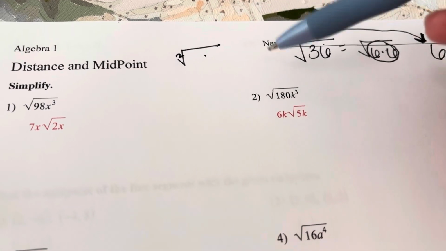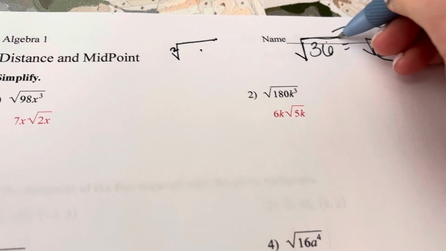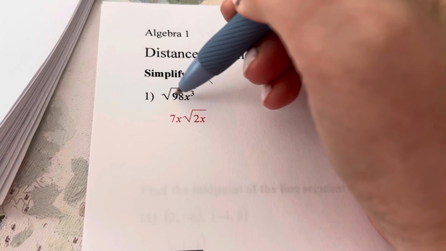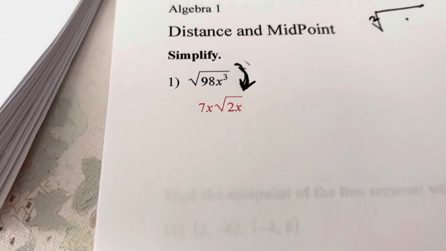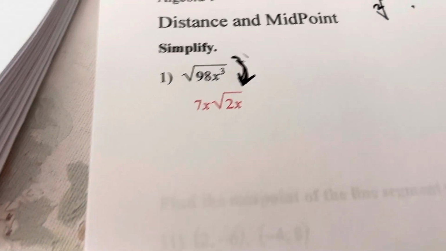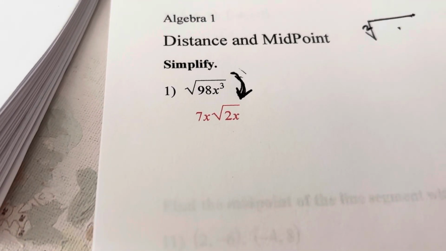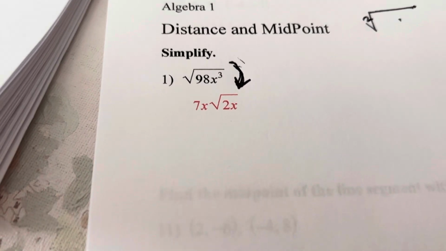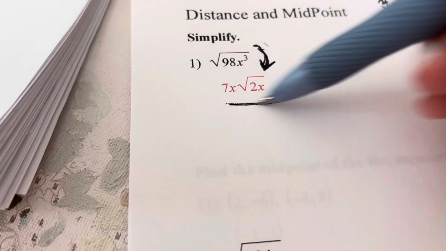Now there's going to be some of you that have a calculator that if you type this into your calculator, it's going to spit out this answer. And if you are the one that has that type of calculator, that is awesome. You're going to skip so much work if you have that calculator. If you do not, or if you have it, it's important to know how you get this answer.